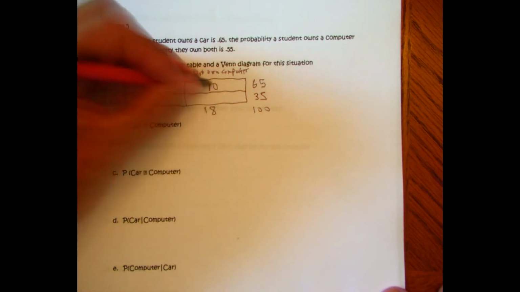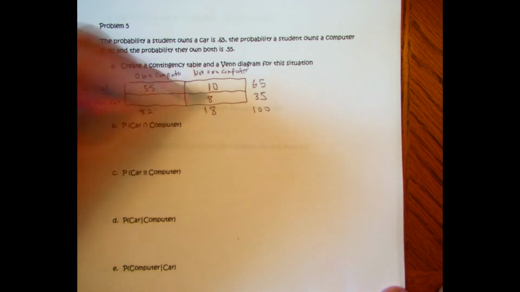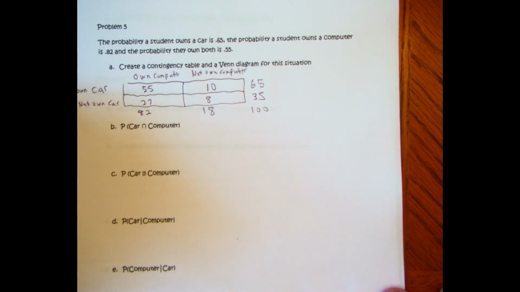Okay? And then we can just fill in the rest of the box. Well, 55 plus what is 65? That must be 10. 10 plus what is 18? Well, that must be 8. And then I could say, okay, well, this must be 55 plus 27 is 82, or 27 plus 8 is 35. So we set up a contingency table for this situation.